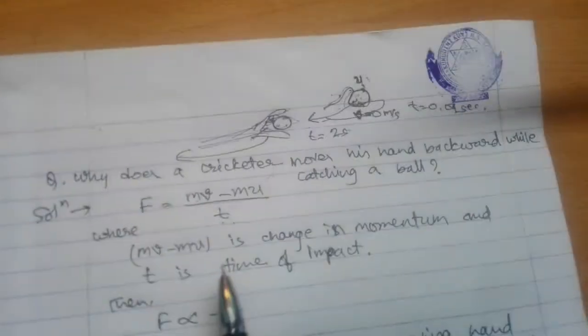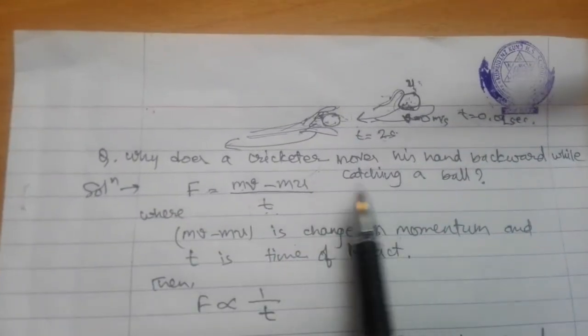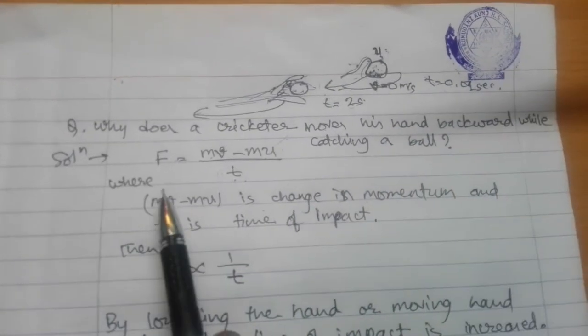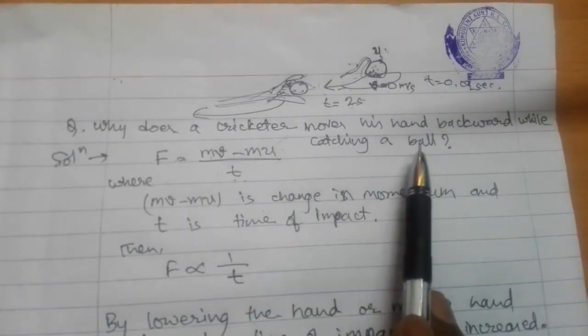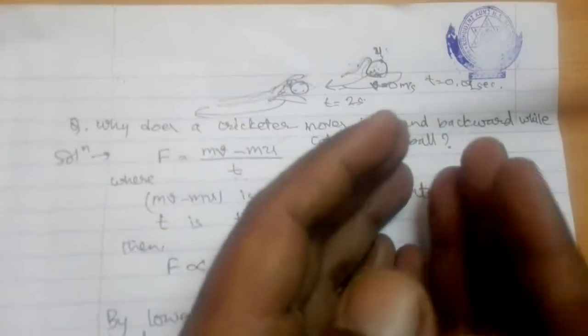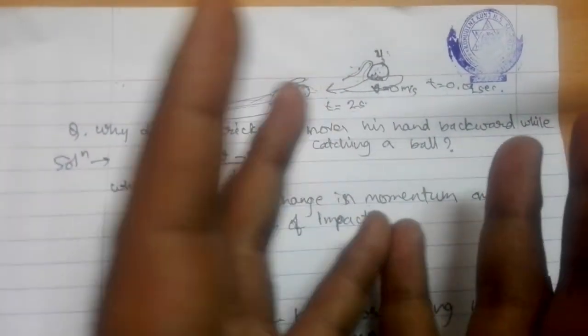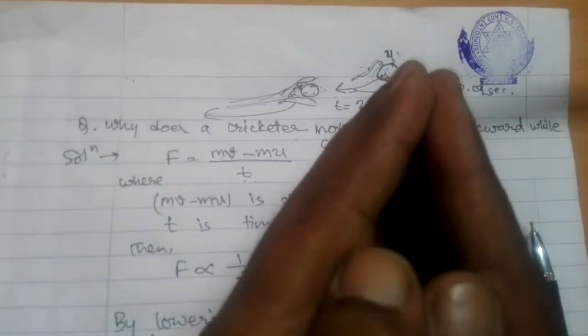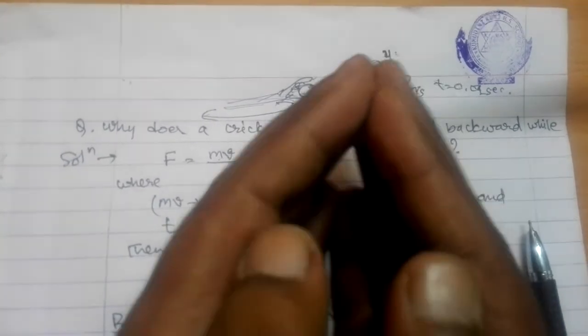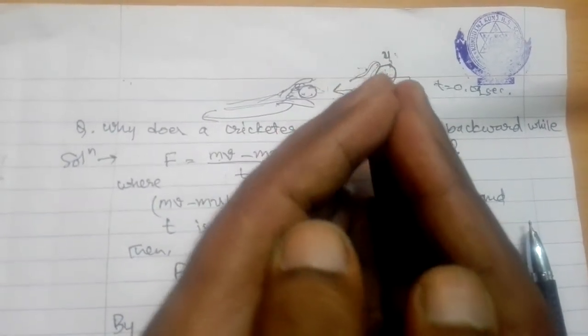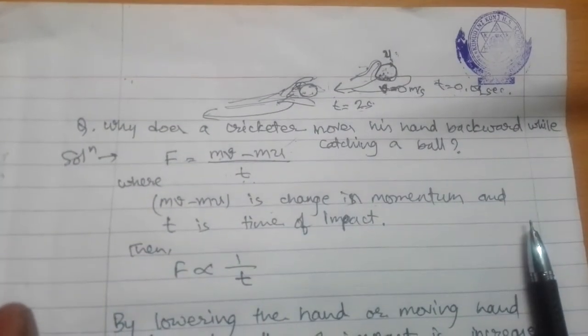Okay, this is a common question. Why does a cricketer move his hand backward while catching a ball? Someone throws a ball and you catch it, but if you immediately stop the ball, then it will hurt your hand too much. What you have to do after catching the ball is move your hand backward, like this.